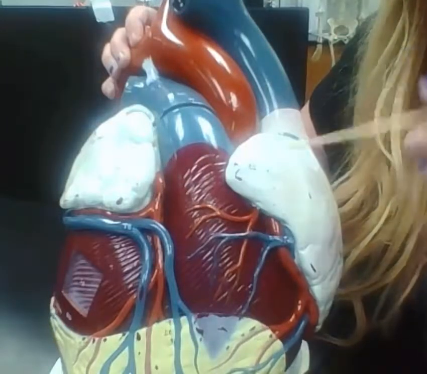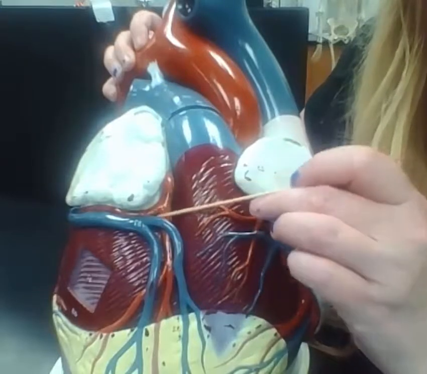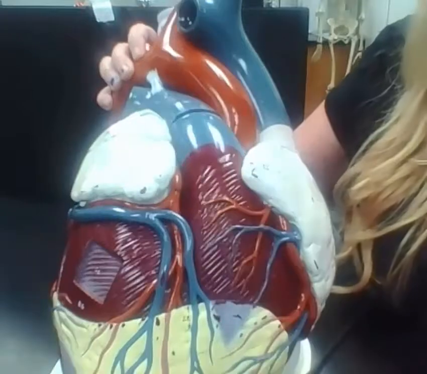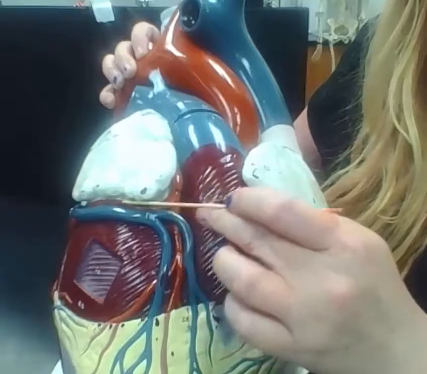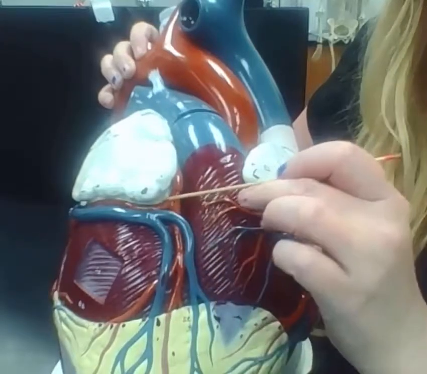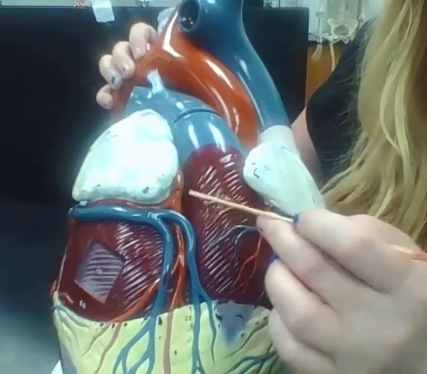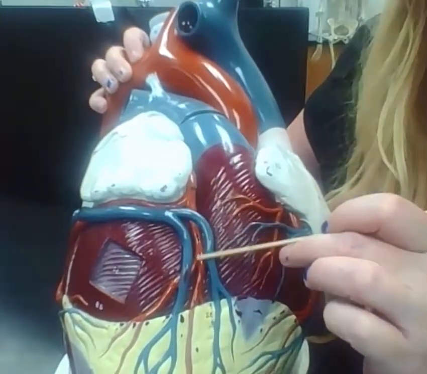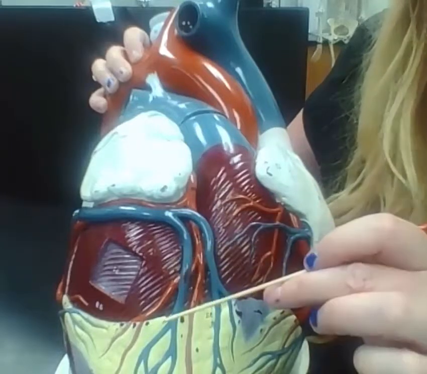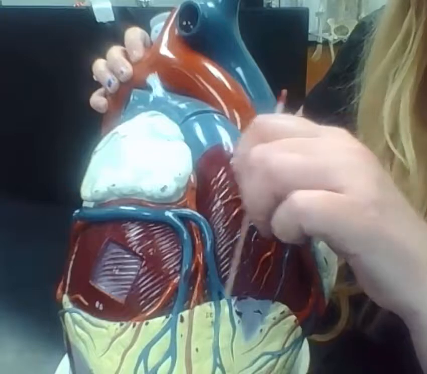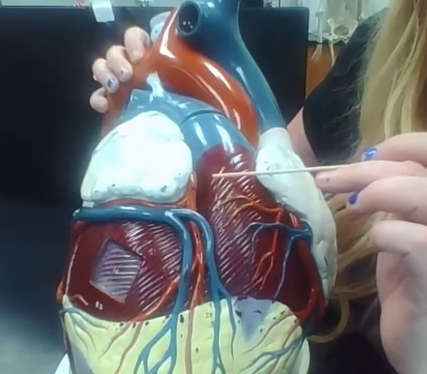Now as I flip this over, just this area here is going to be the left coronary artery. Okay. Now the left coronary artery branches off to form two additional branches. Okay, and this is the circumflex artery, or the circumflex branch of the left coronary artery. Now, if I go straight, this is another branch of the left coronary artery, and this branch here is the anterior interventricular branch of the left coronary artery.